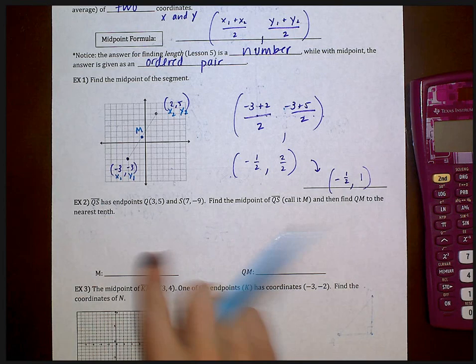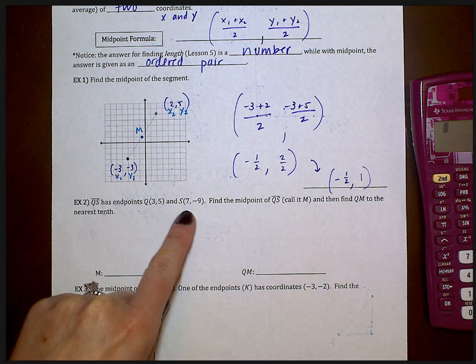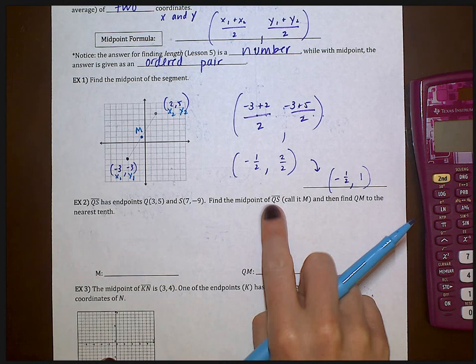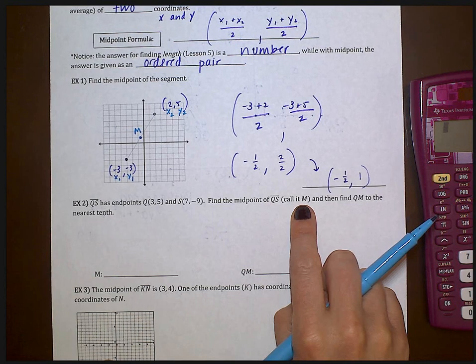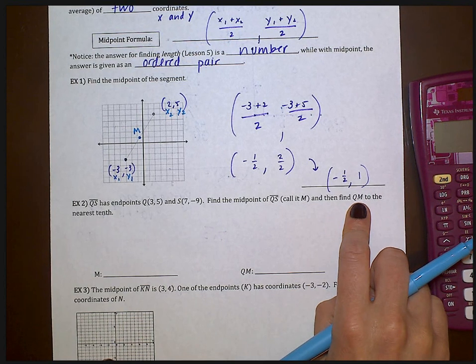It says QS has endpoints. Q is 3, 5, S is 7, -9. Find the midpoint of that segment. We're going to call it M, and then find QM to the nearest tenth. Gross. This is asking us to do a lot.